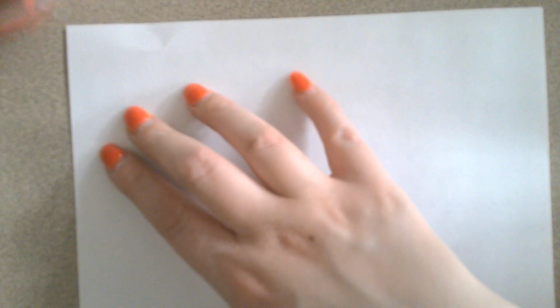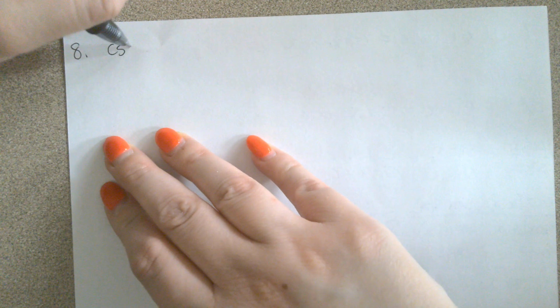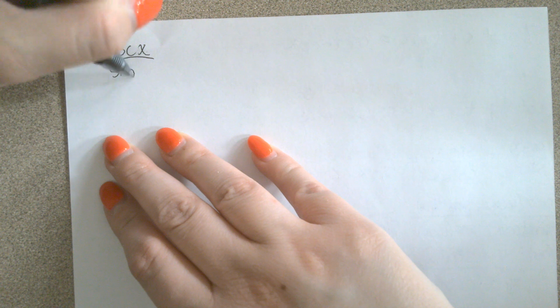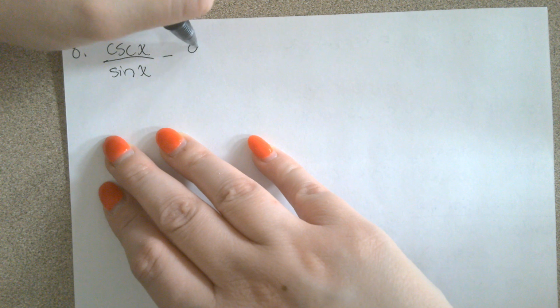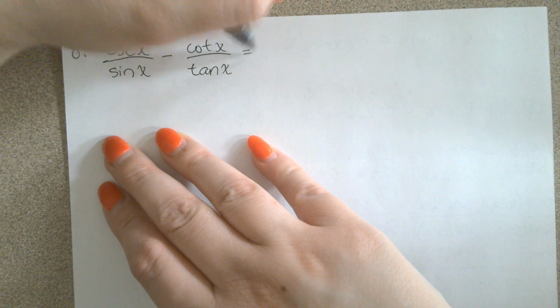Number 8. Just curious how many steps it is. Okay, I can't find it. We will find out if this is a long or a short problem together. 8 is cosecant x over sine of x minus cotangent x over tangent x, and that will be equal to 1.